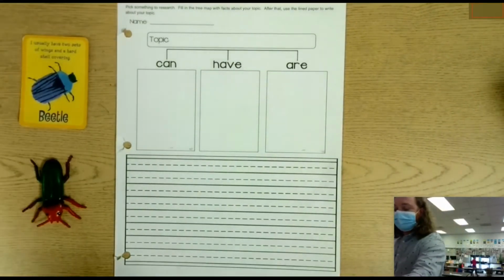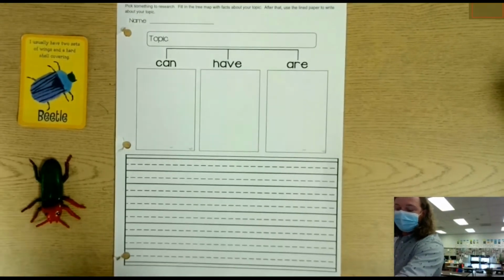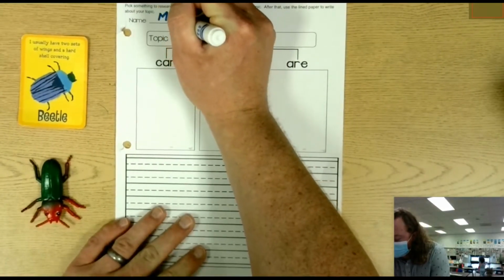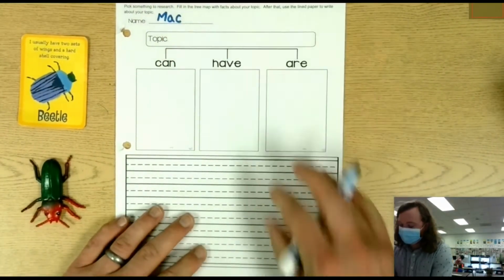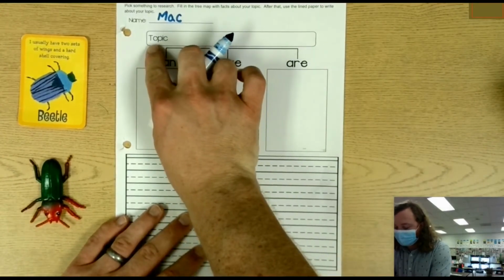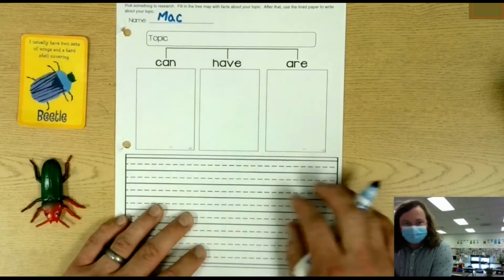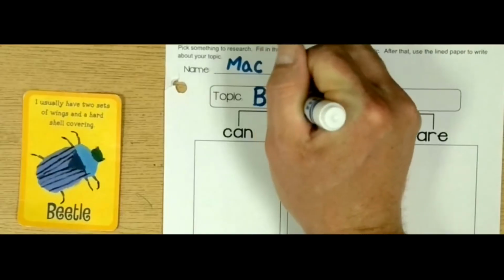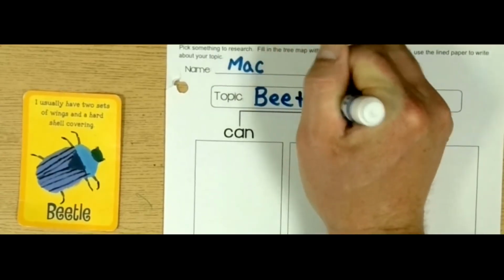What I'm going to do is find something to write with. I'm going to write my name at the top because that's the most important thing you could ever do. And today's topic is the beetle. Now, here's something tricky. I'm going to write beetle, B-E-E-T-L-E.